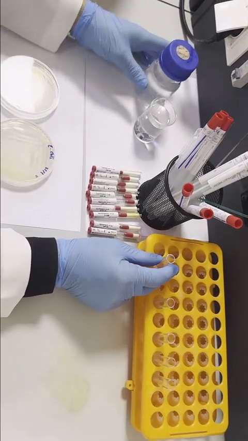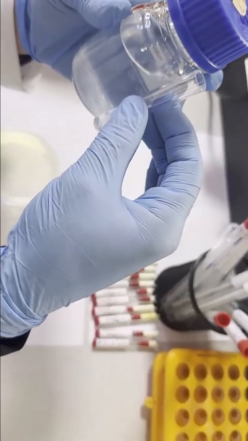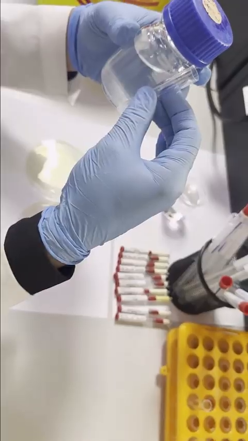And then we are going to compare it with the McFarland standard to make sure the turbidity is 0.5.